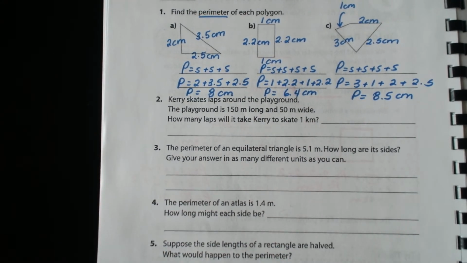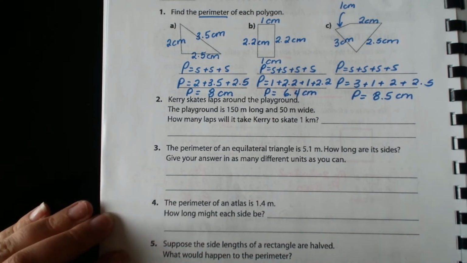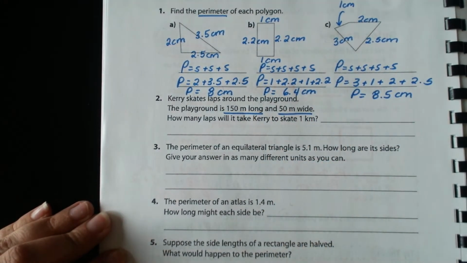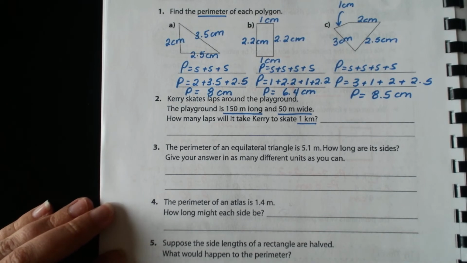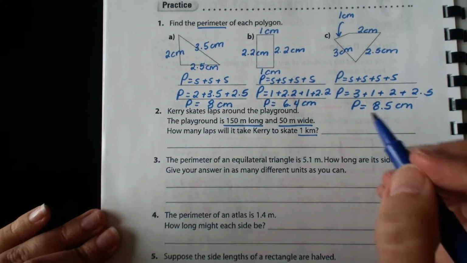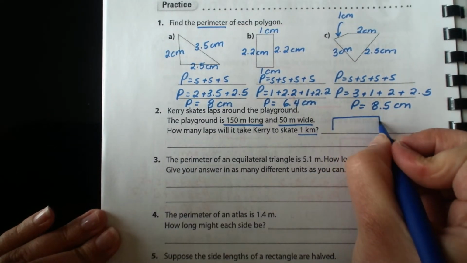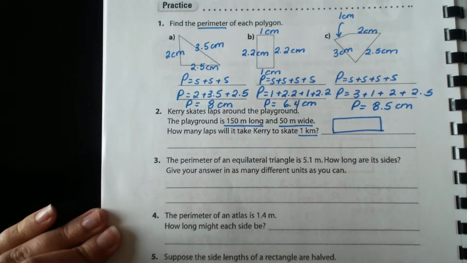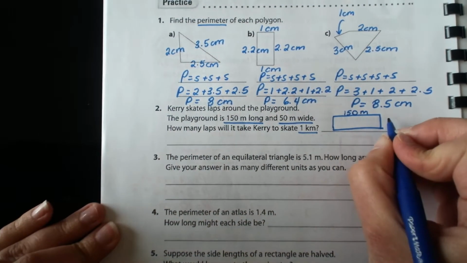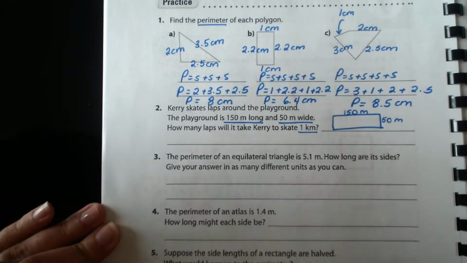So we've got a couple problem-solving questions here. Carrie skates laps around the playground. The playground is 150 meters long and 50 meters wide. How many laps will it take Carrie to skate 1 kilometer? It's always a really good idea, if you can, to draw a diagram just to help with your understanding of the problem. So I'm going to draw a rectangle here so I can visualize this question. I know that it's 150 meters long and 50 meters wide.